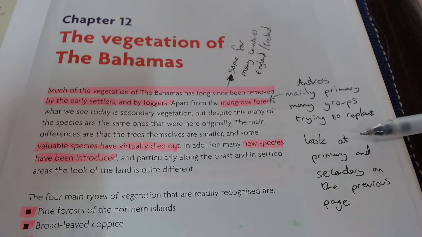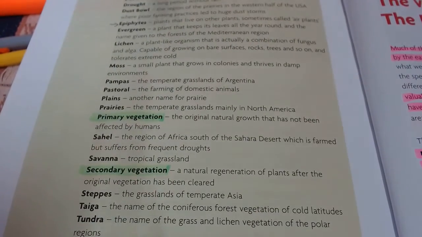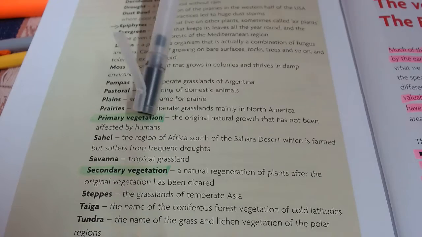Also, if you look back on page 131 with the green box, you'll notice we have 2 words down the list called primary vegetation and secondary vegetation. Now we should have highlighted those from a previous lesson. You can highlight those as well as 2 more keywords.